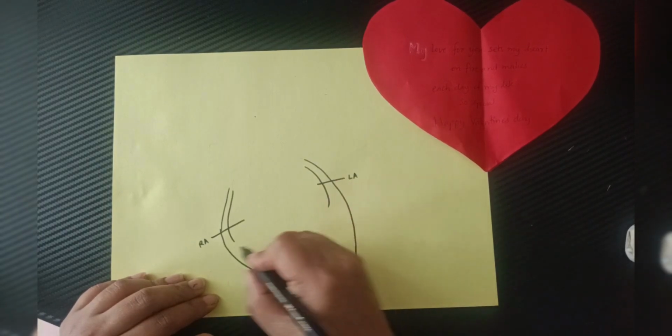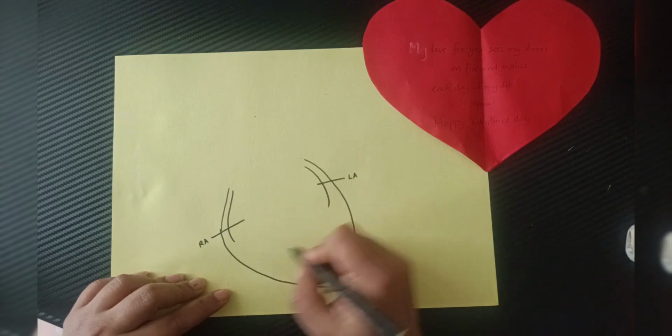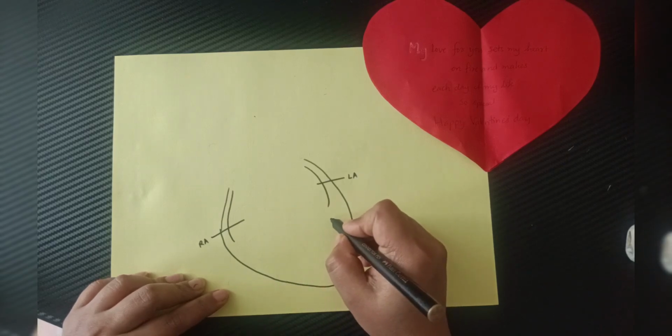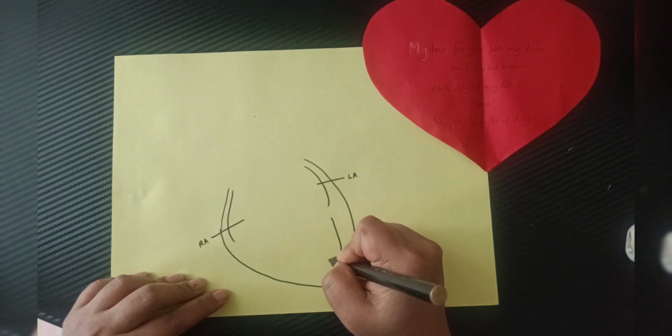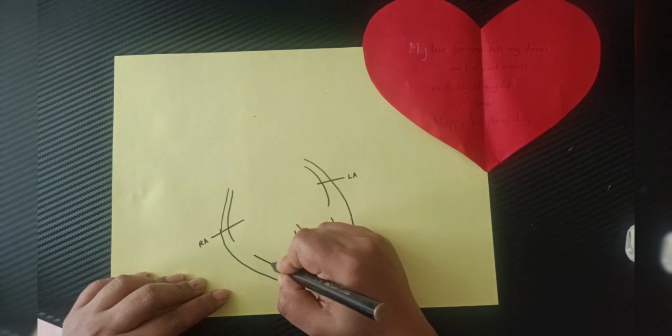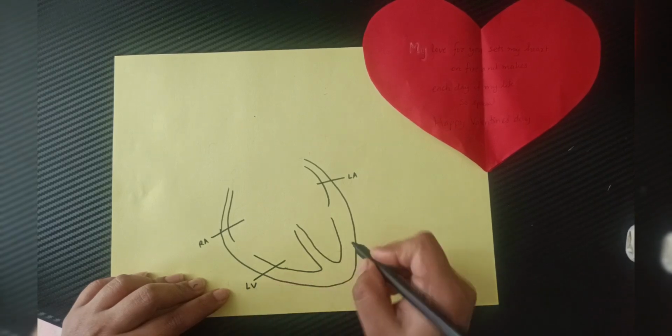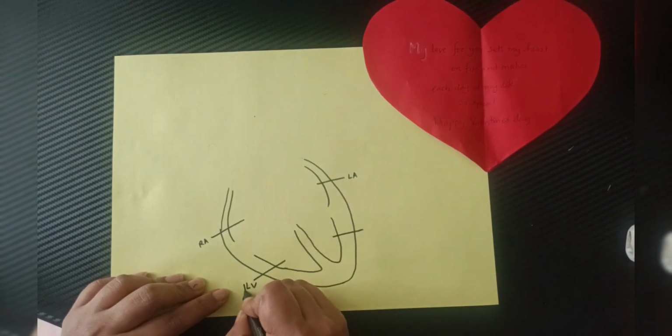Here we can see the next portion. We can draw it like this, and this is the left ventricle, and this one is the right ventricle.